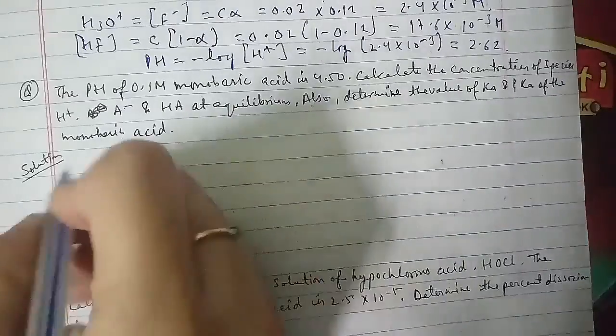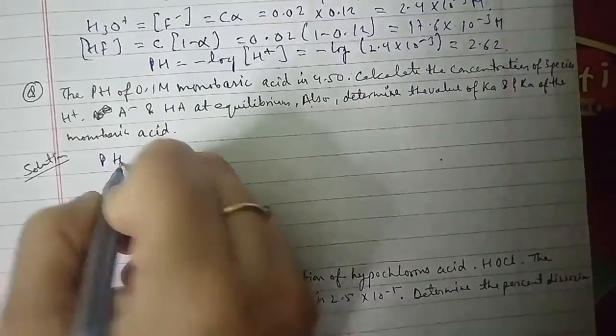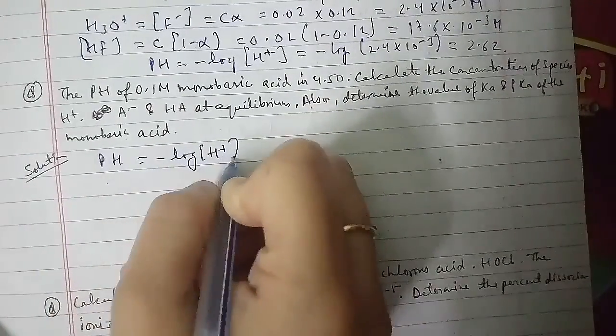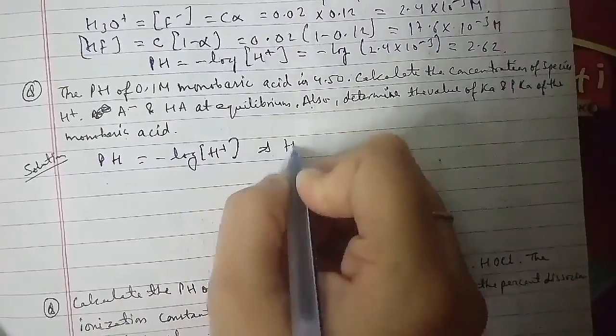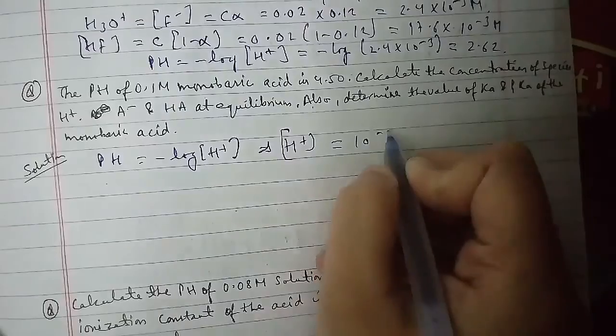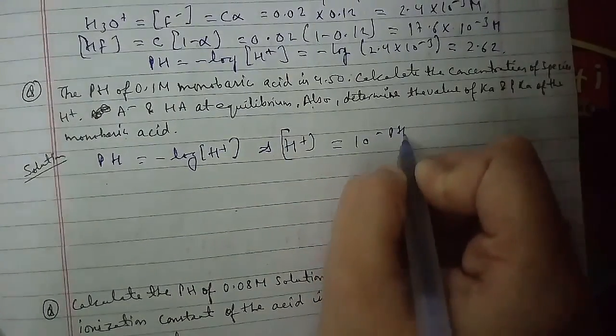And for pKa, that is minus log 10^-9, which equals 9.